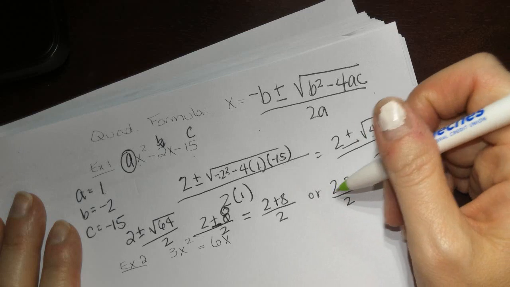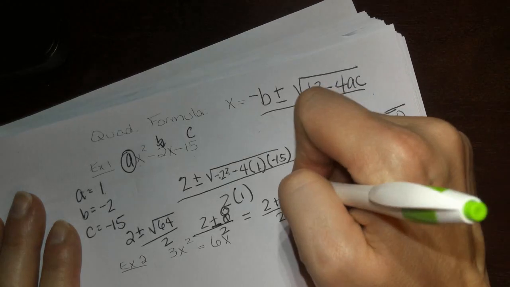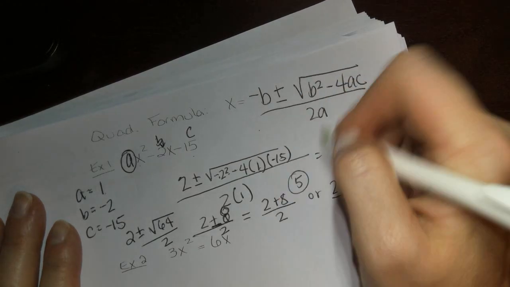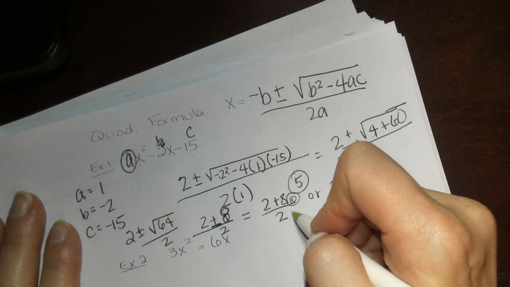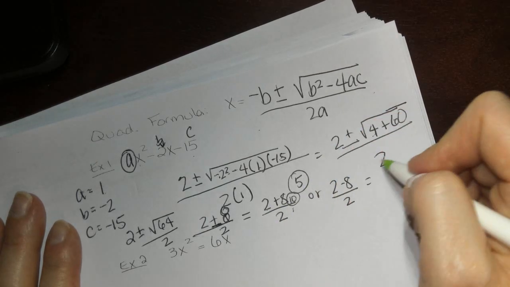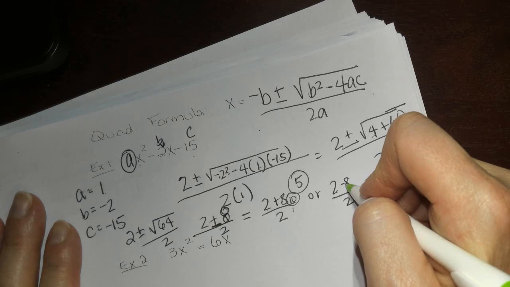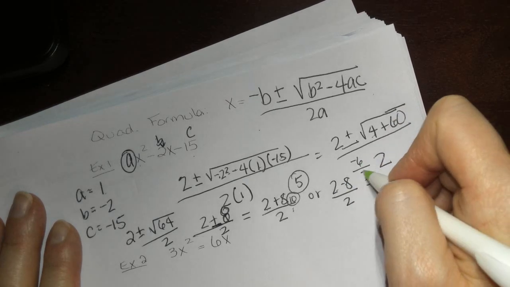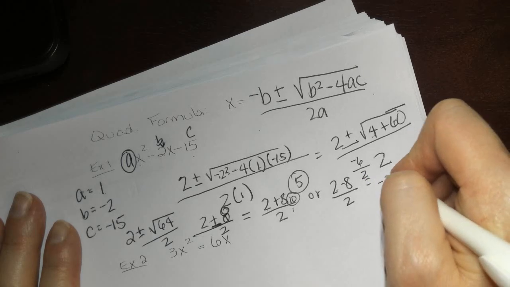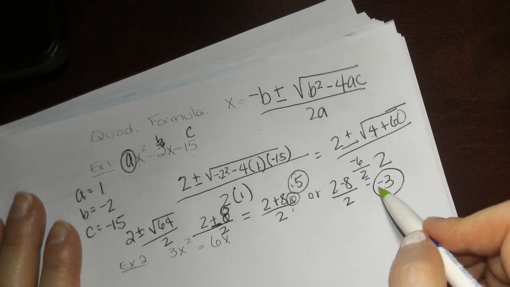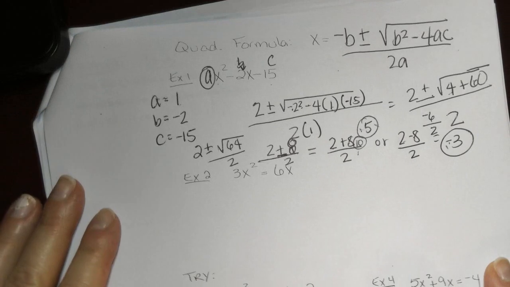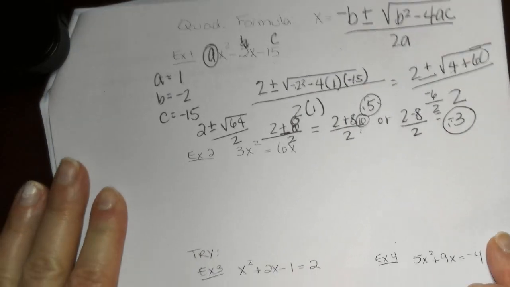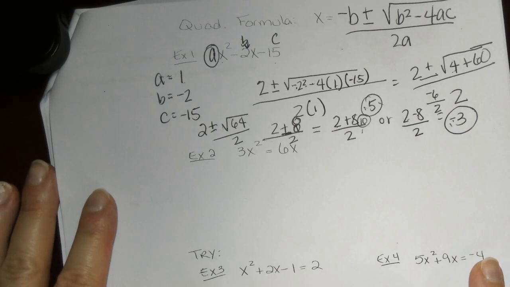2 plus 8 divided by 2 is going to be 5, right? Because 10 divided by 2 is 5. And then 2 minus 8 divided by 2 is going to be negative 6 over 2, which is negative 3. So these are your two solutions right there: 5 and negative 3. So, yeah, it looks a little crazy, but we can do this.